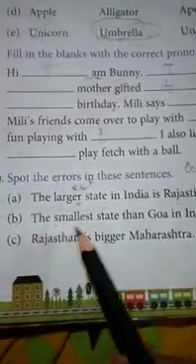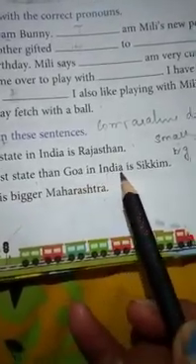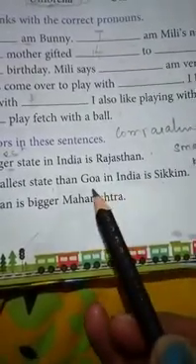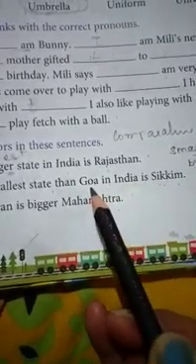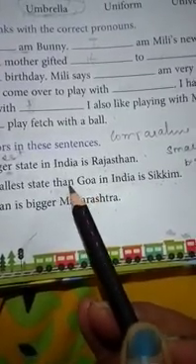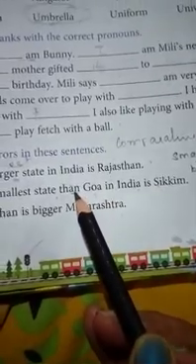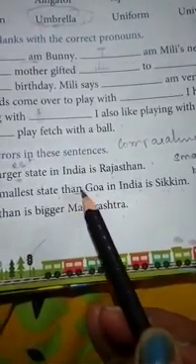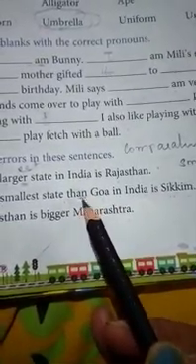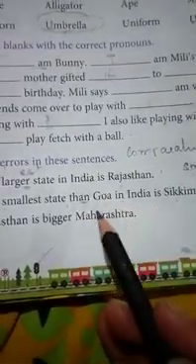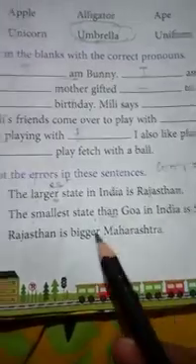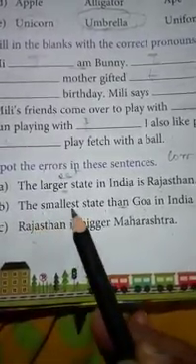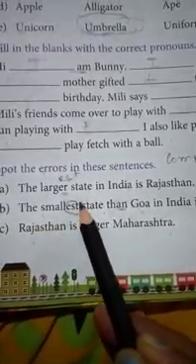Similarly, the smallest state than Goa in India is Sikkim. So we are comparing here amongst the two states, which is Sikkim and Goa, correct? And they have already given a than. So you should always remember, when there is a than being given, or whenever there is an ER form, it has to be the comparison between two things. So now they have given the statement wrong where EST is used.